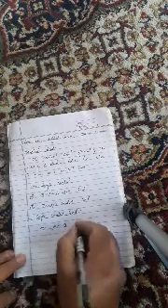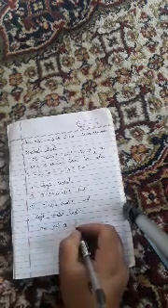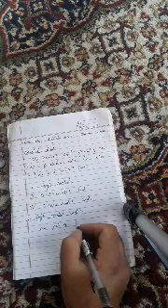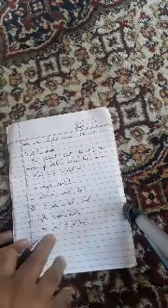Single covalent bond: a single bond is formed by the sharing of one pair of electrons. That means when one pair of electrons is shared between two atoms, a single bond is formed. A single covalent bond is formed by the sharing of two electrons between the atoms, each atom contributing one electron.